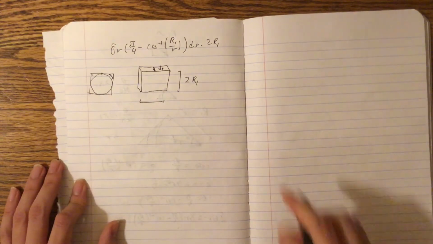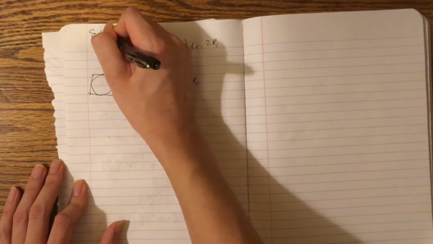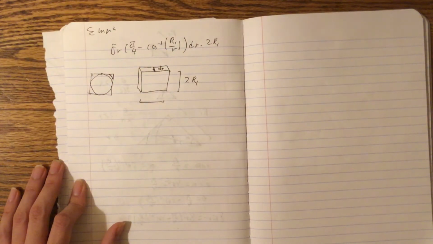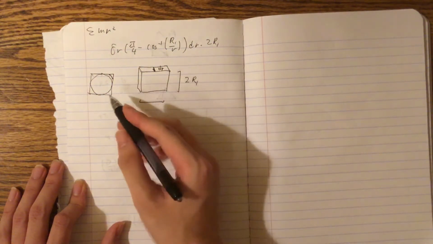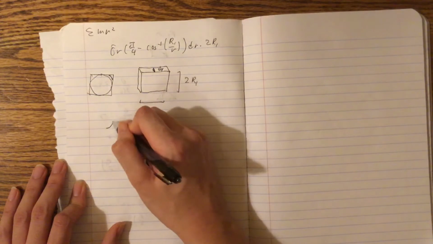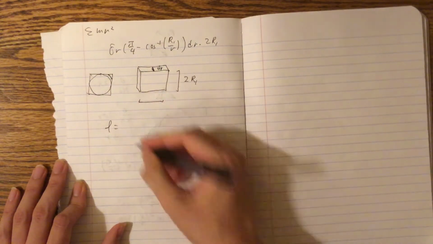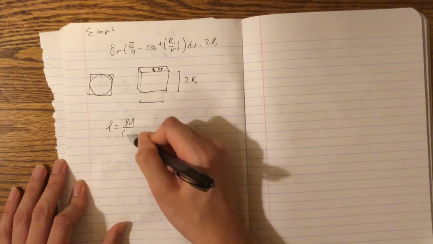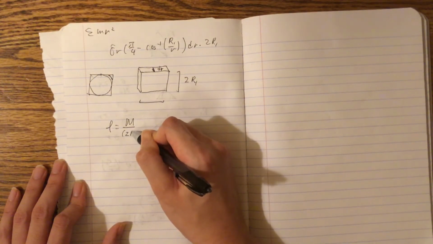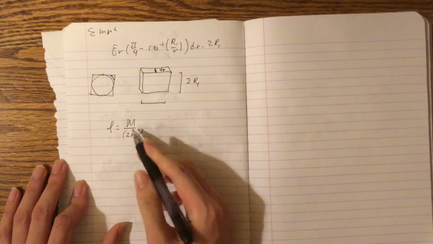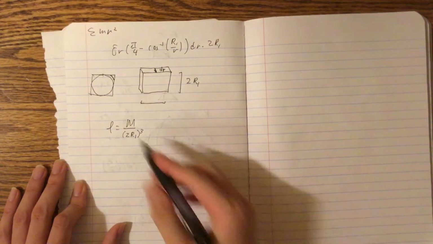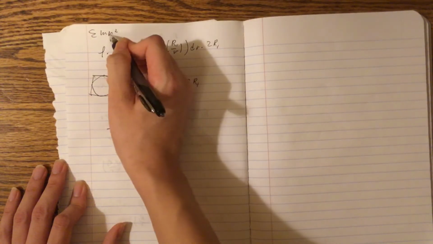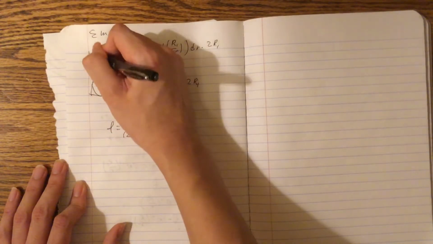But this only gives us the volume. We want to find the sum of mr squared. So we need to add a volume times density is mass. So we need to find density. The density is the total mass over 2r1 cubed, because 2r1 cubed is the volume. So we just tag on density here, and we finally need to add r squared here.